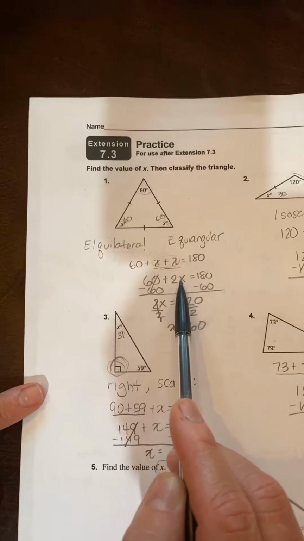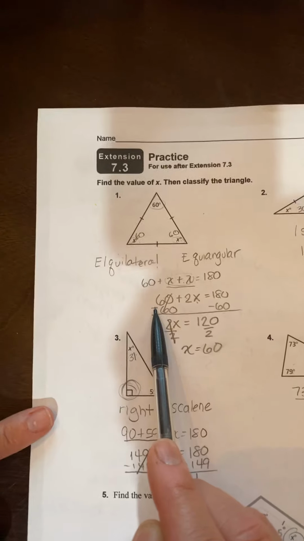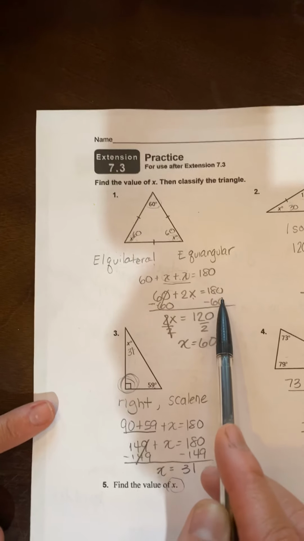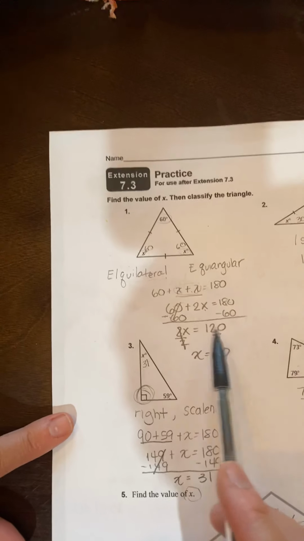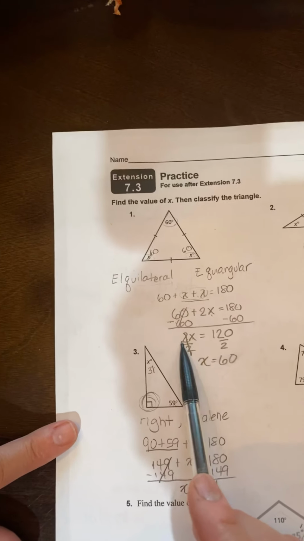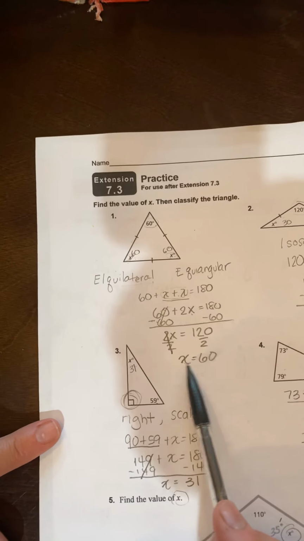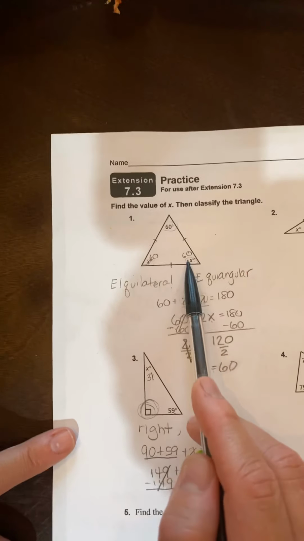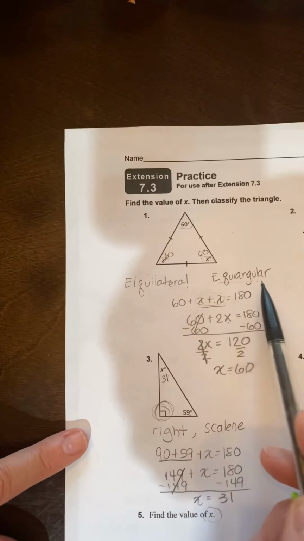Then our goal, remember, is to get our variable, our letter, alone. So we do that by subtracting both sides of the equal sign by 60. That will cancel out. 180 minus 60 is 120. So what we'll have left is 2x equals 120. And to get the x alone, we have to do the opposite. This is a multiply problem. The opposite would be to divide both sides by 2. That will cancel out and leave us x, and then we get 60. So we now know that every angle in this triangle is 60 degrees. Therefore, it is an equiangular triangle.